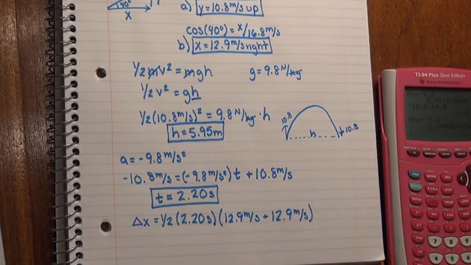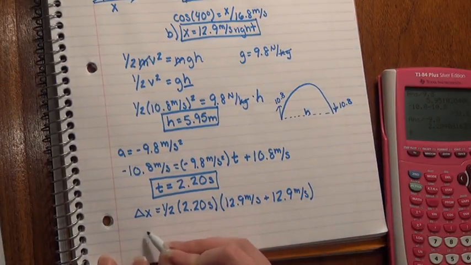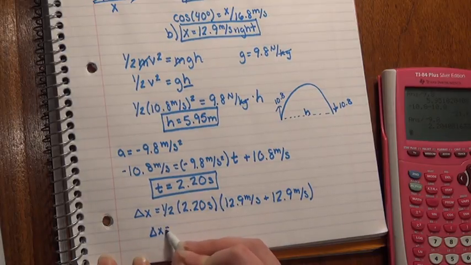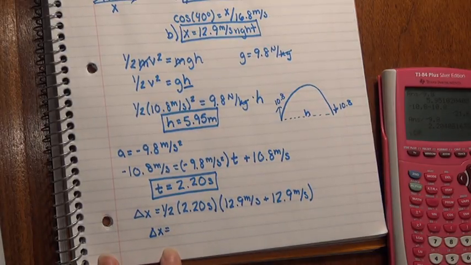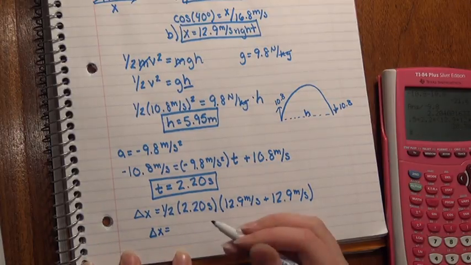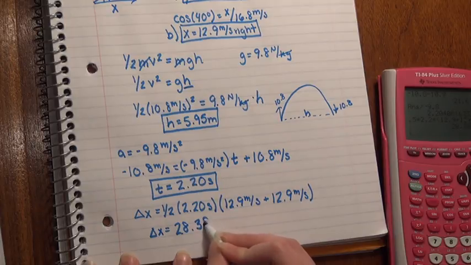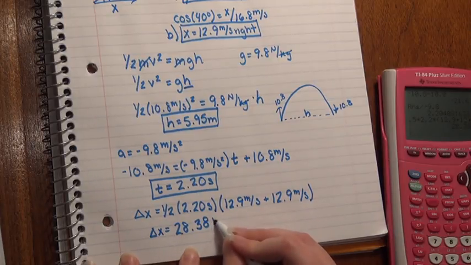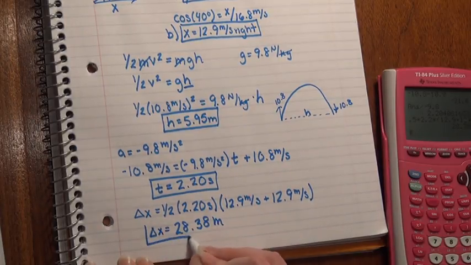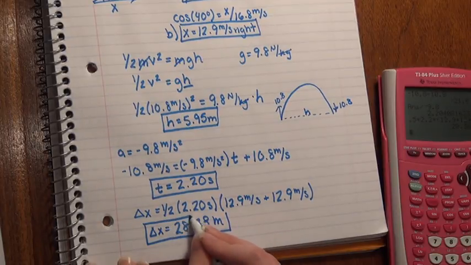So the magnitude and the direction of an x velocity vector stays the same, which is different from a y velocity vector. And so here we can solve for delta x being equal to 0.5 times 2.2 times 12.9 plus 12.9. And that gives us about 28.38 meters. Now this number might be slightly different depending on rounding.